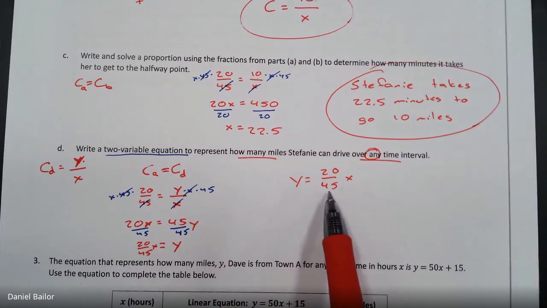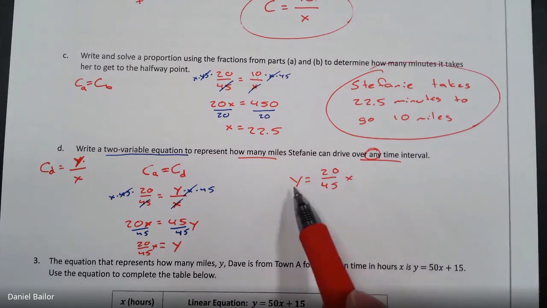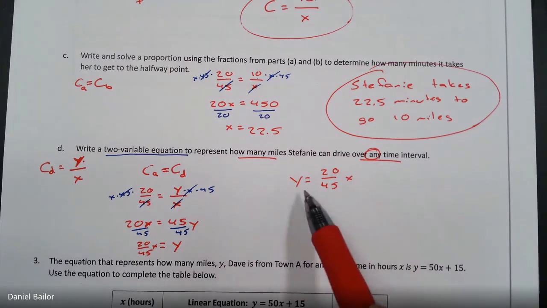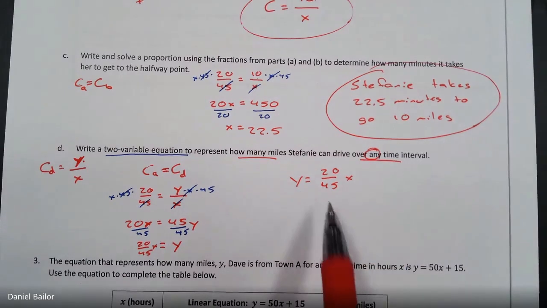So now I can put whatever x I want and find y. Or I can put whatever y I want and find x. That's why we have two variable equations. So we can solve this problem for any numbers we want.